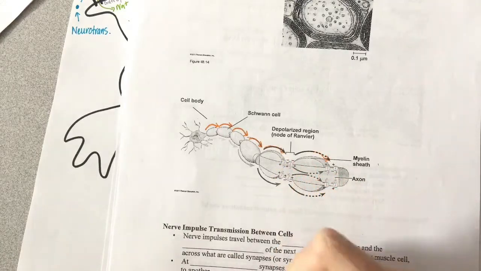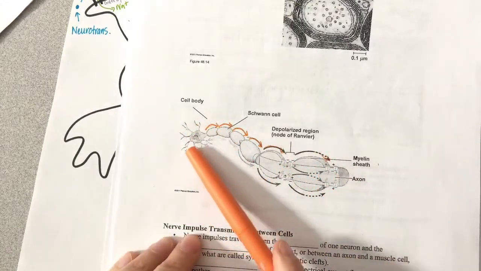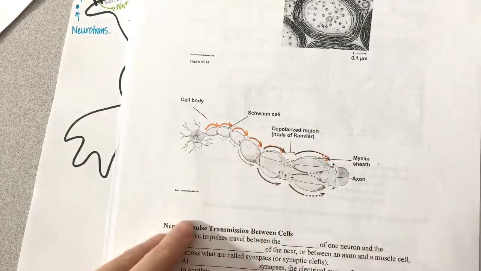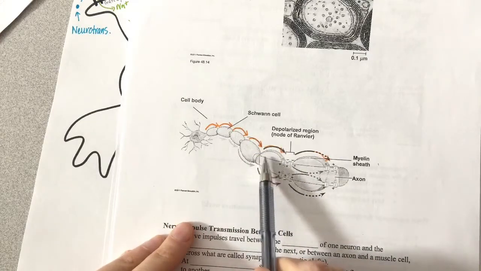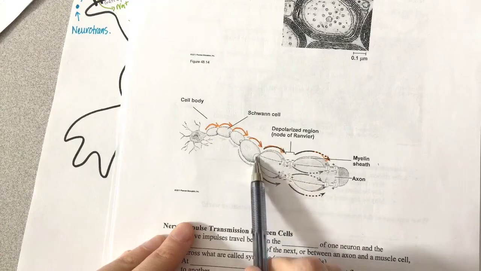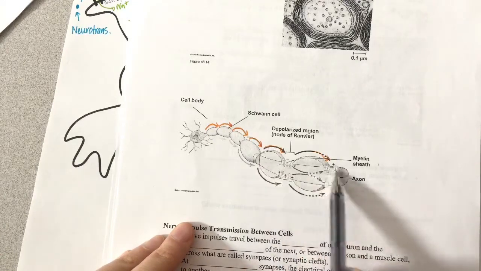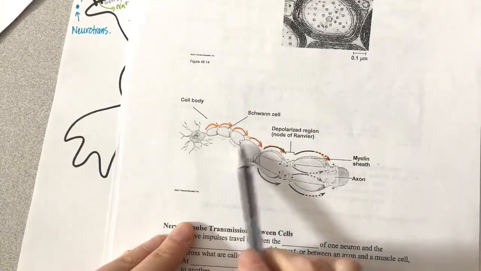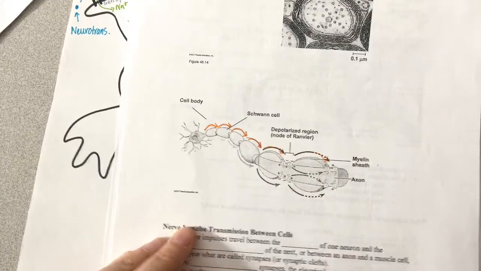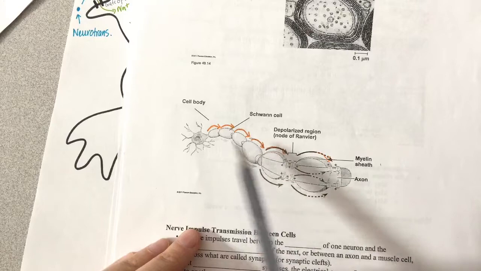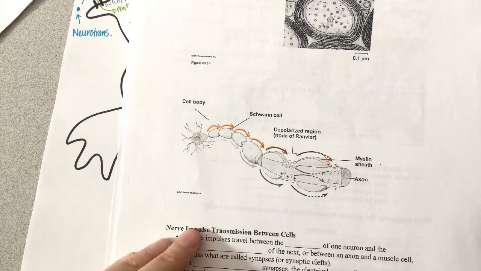So the signal is thought to jump from node to node to node, and that happens a lot faster than if you had a bunch of sodium voltage-gated channels here that had to open and close, open and close, open and close. These are pretty sensitive to the charge difference in the previous node, and so this will open, and that signal through electrical charge differences moves down the axon at a much greater rate than if you didn't have the myelin. It would happen much slower without myelin.